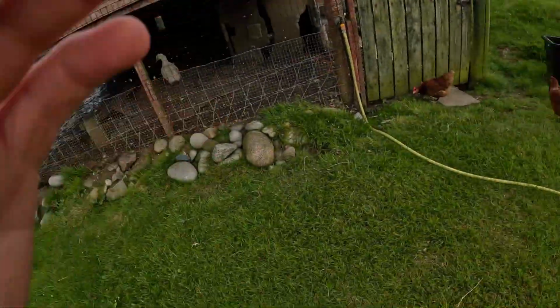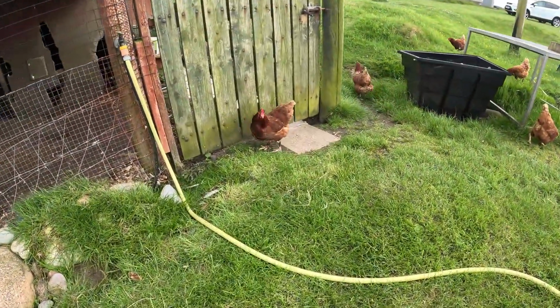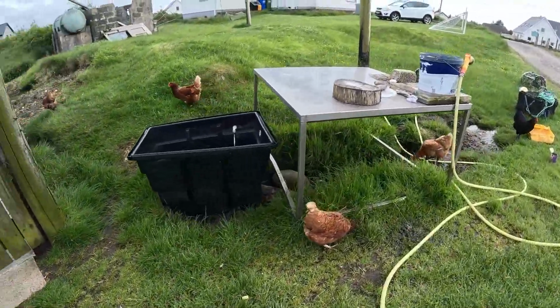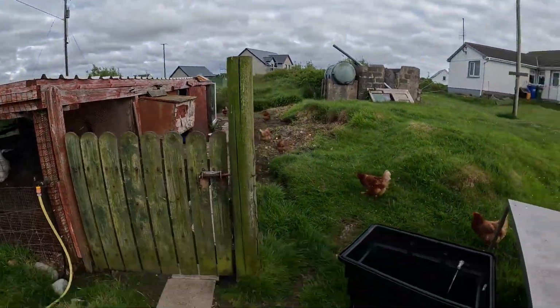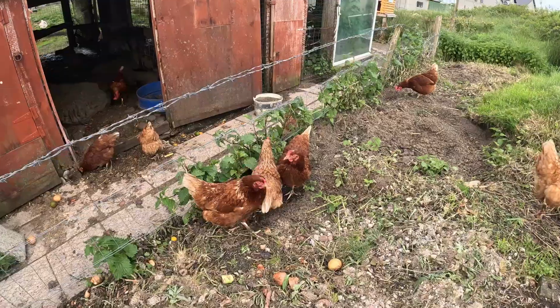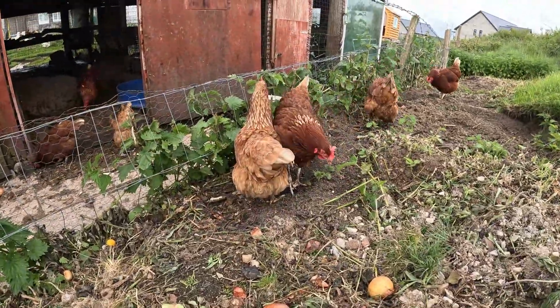You know you have free range hen eggs when most of the hens are actually outside the pen and not inside it. I let these out maybe 3 minutes ago and they're all already outside of their pen. They're quite flighty, so they're able to fly over all the wire, but they don't go too far. They're always back in time for dinner anyway.